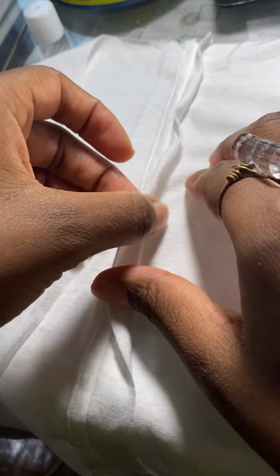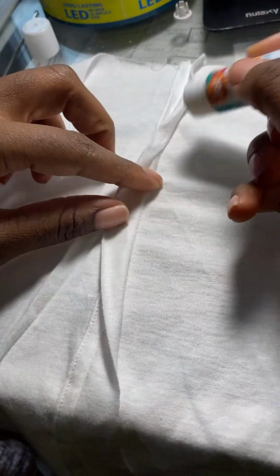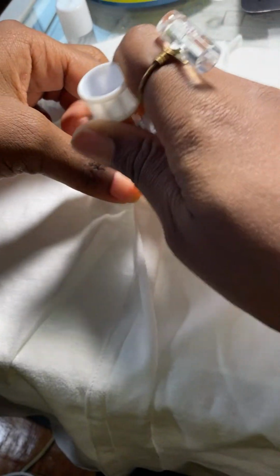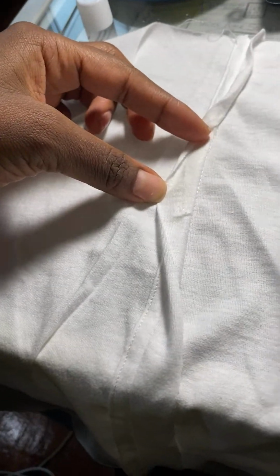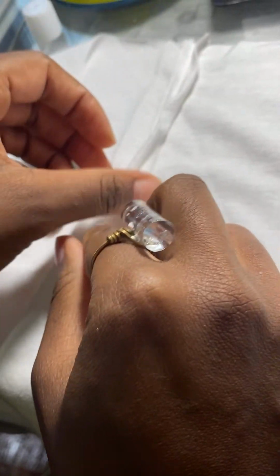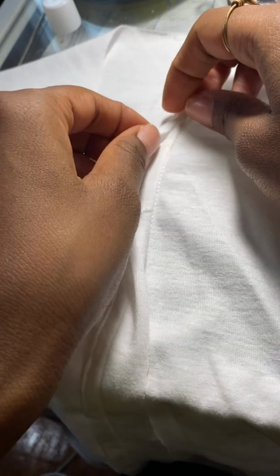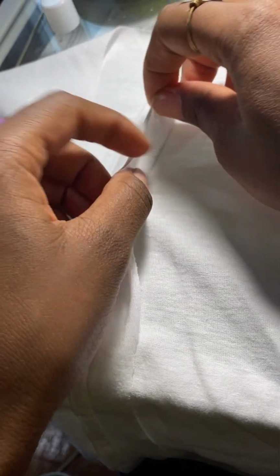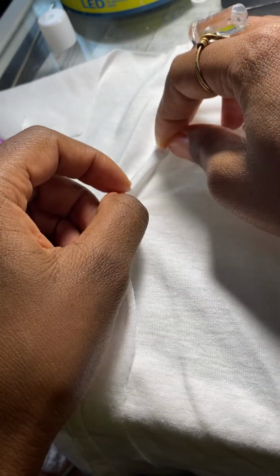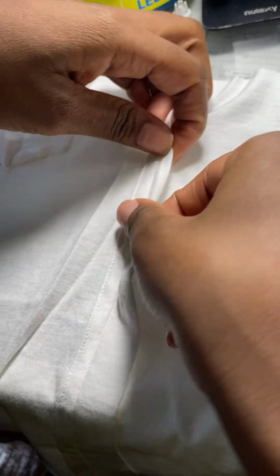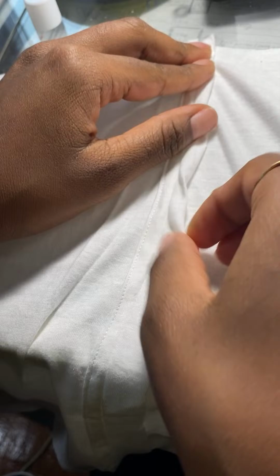This looks a little weird. Look at it. I'm really zoomed in. Okay, let me zoom out. So I'm just gluing this so that it's easier to sew because I'm a lazy sewist. I don't use pins. I do, but I try to do what I can without using them. So I'm just gluing this right now.